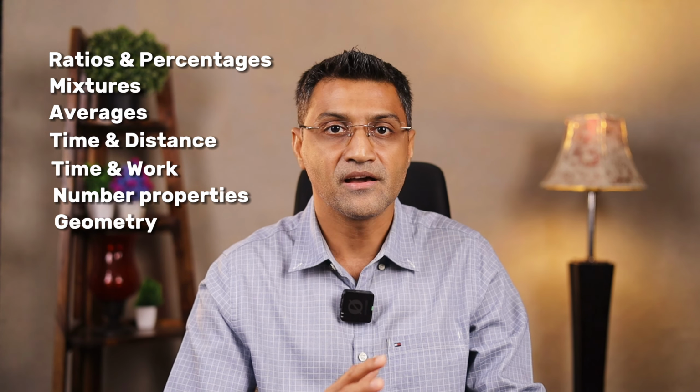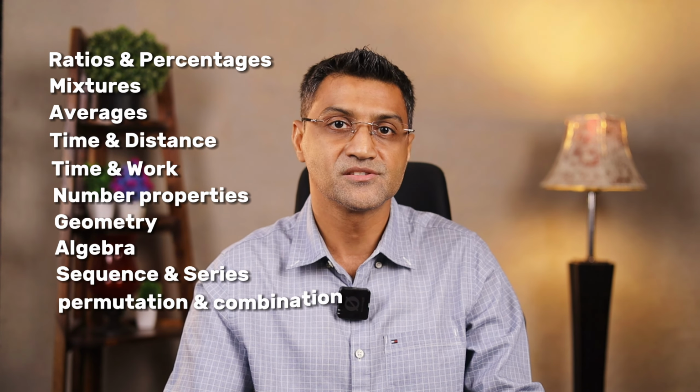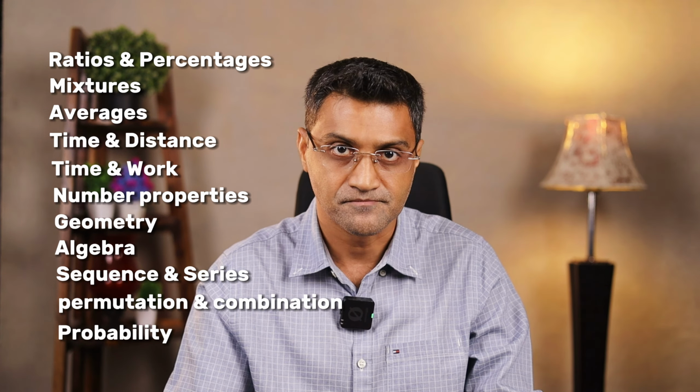These topics are ratios and percentages, mixtures, averages, time and distance, time and work, number properties, geometry, both 2-dimensional, 3-dimensional, and coordinate geometry, the entire algebra part comprising of linear equations, quadratic equations, functions, logs, and modulus. And then you had the logical areas, which were sequences and series, permutations and combinations, and probability.